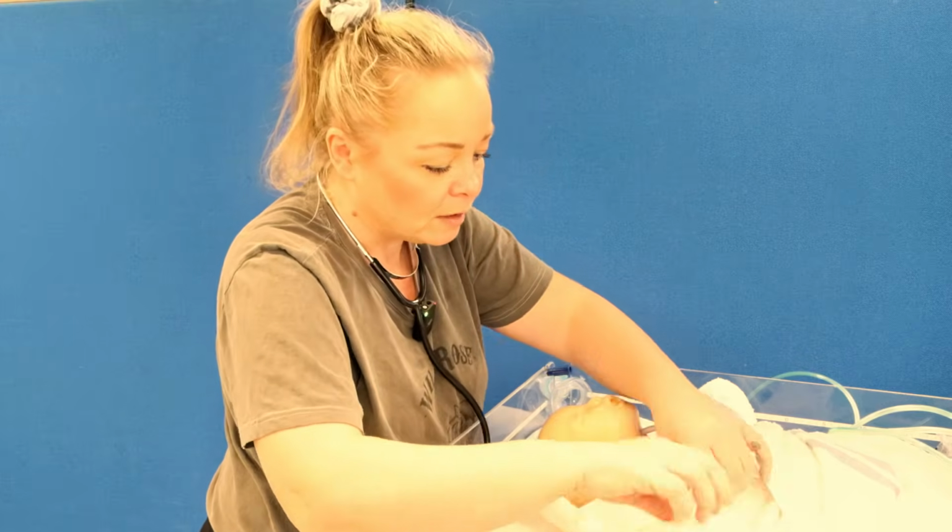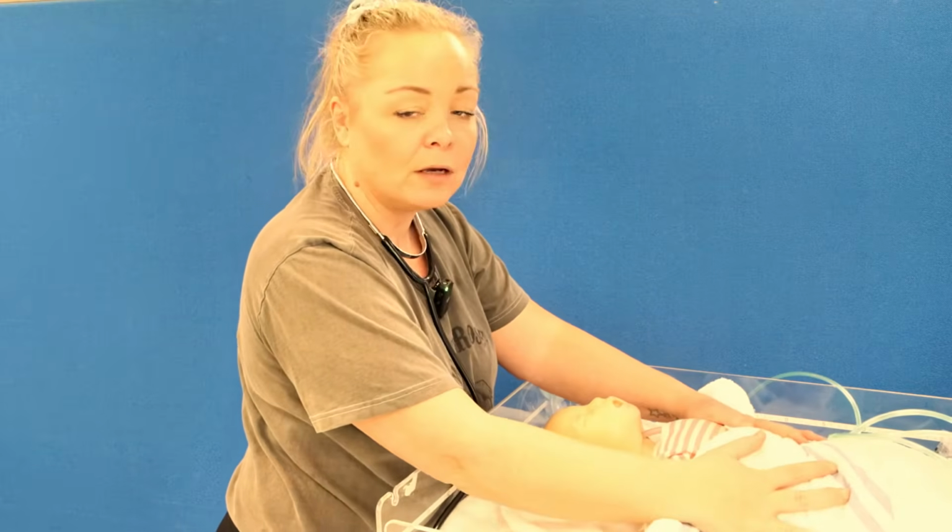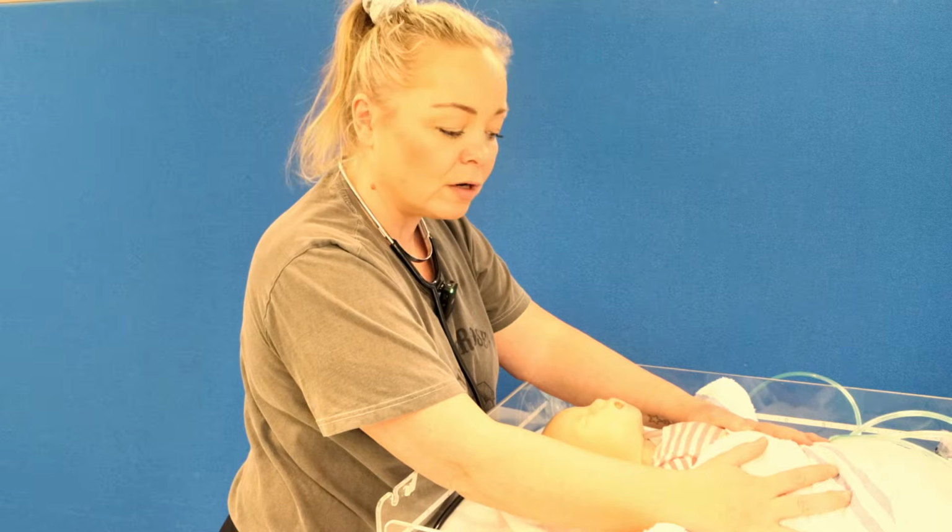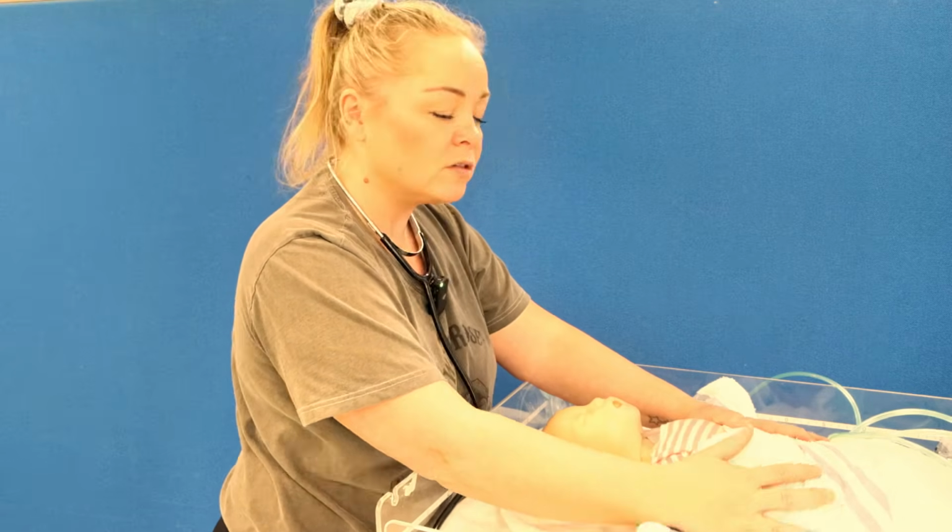So I'm going to pop their little SATS probe on, and I'm just going to monitor them for a little bit longer on the resuscitator, and then place them with mum for skin to skin. And then I'm going to document, debrief, and datex.